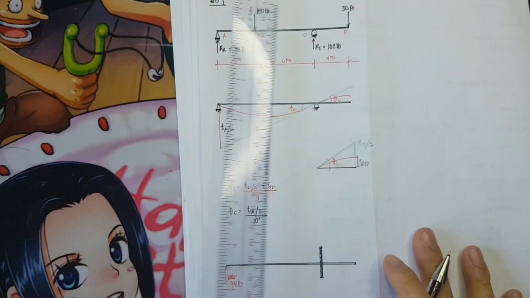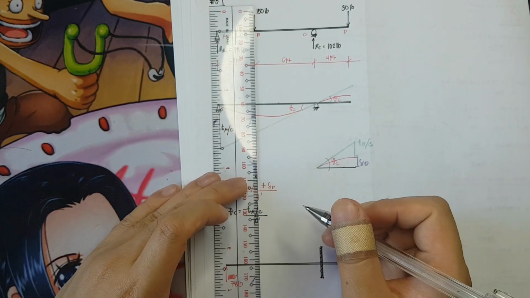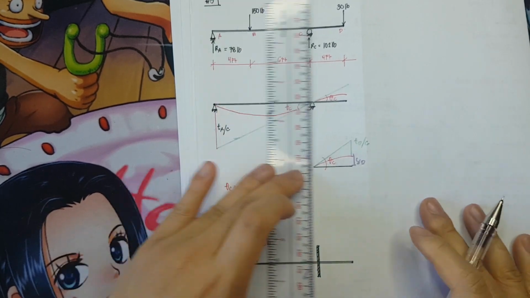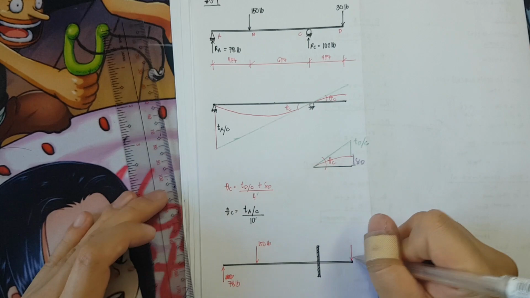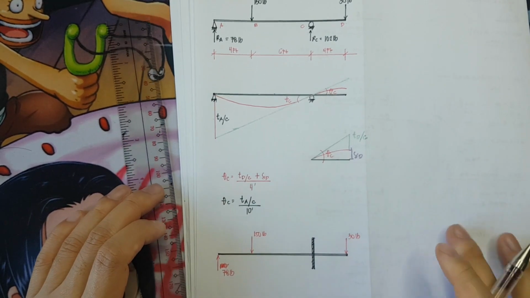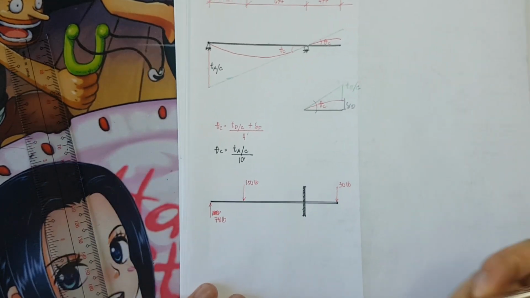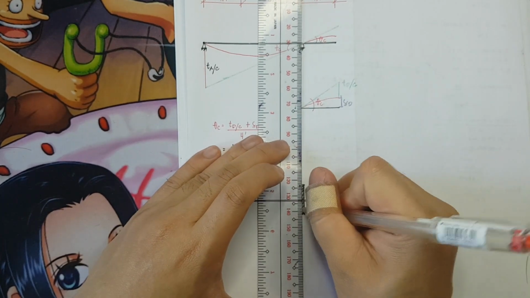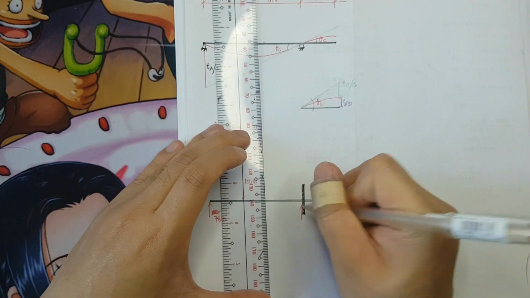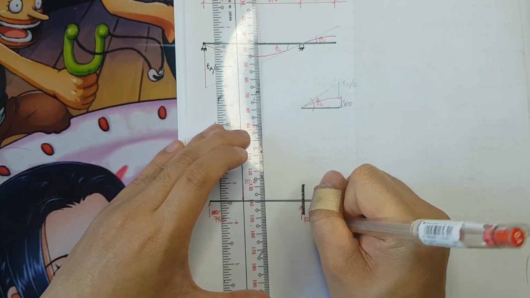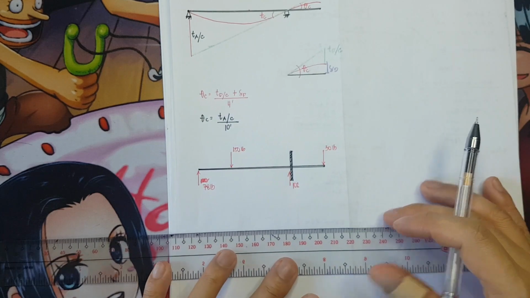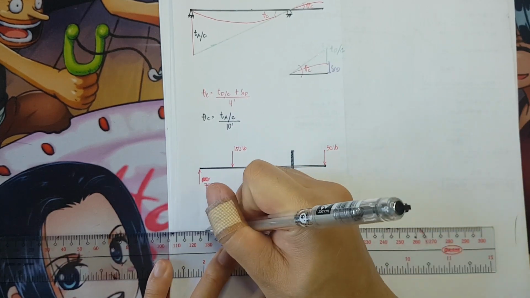Then we have here 150 pounds, and we have here a 30 pounds. So this is now my free body diagram. But if you want to include here the shear at C, we can do so. So this is 102. From there, we can now easily draw our moment diagram by parts.